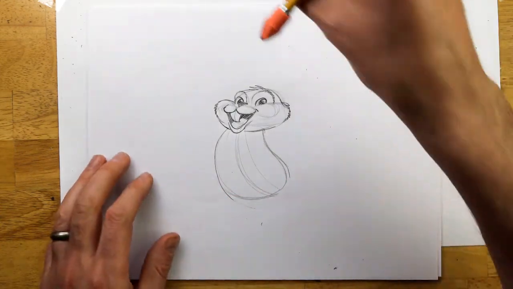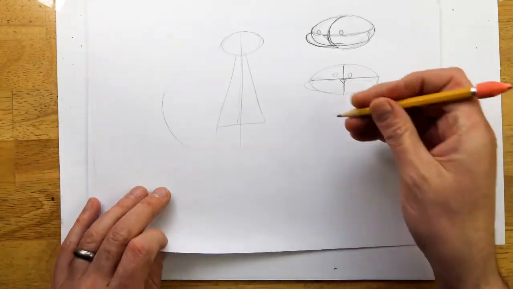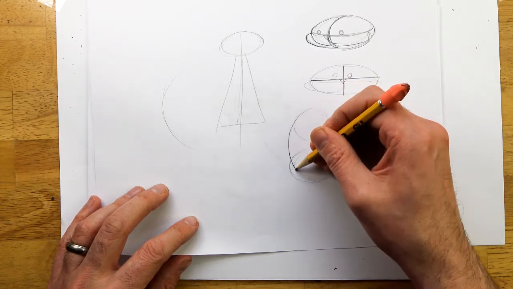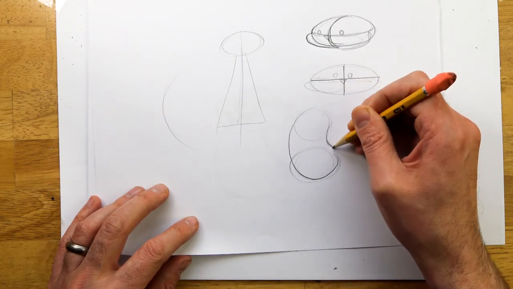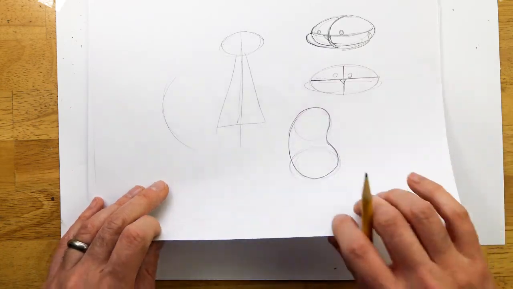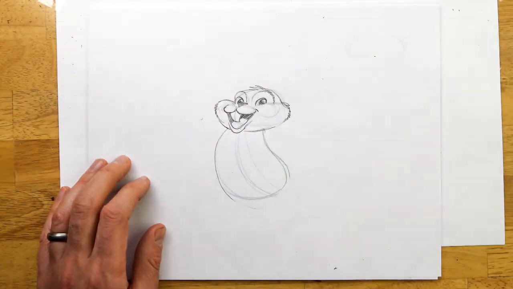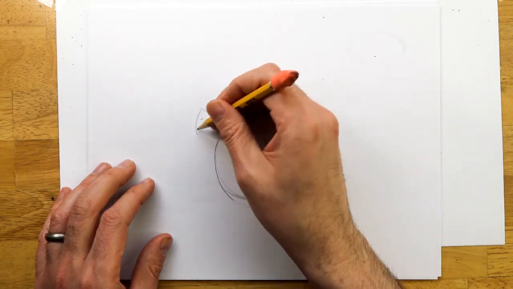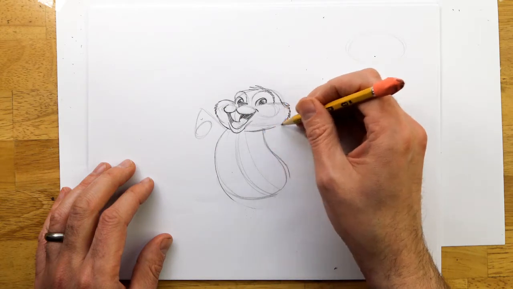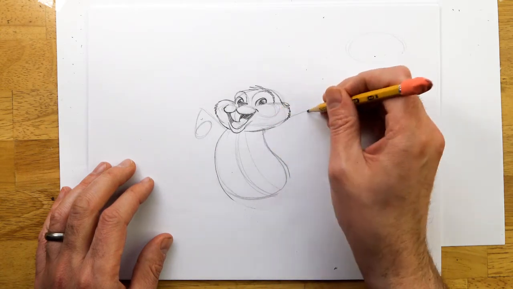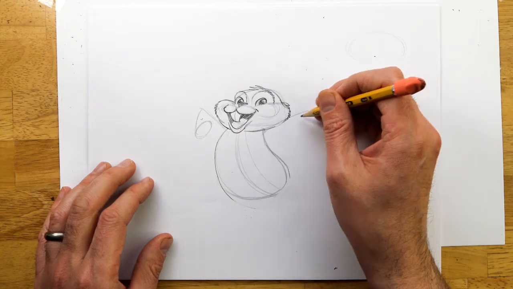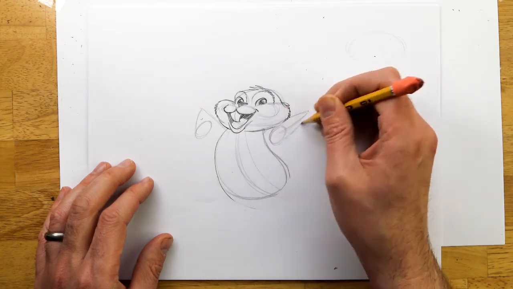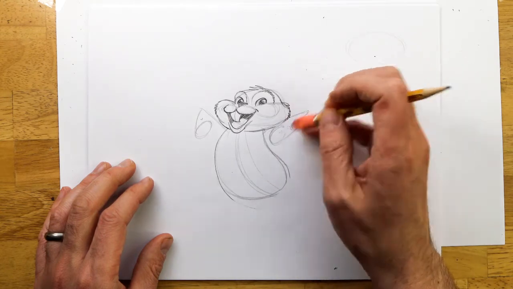And if you don't know how to draw a bean shape, just break it down even further. You can draw a circle, maybe a bigger circle, and then you connect those with curved lines. And you're in business. We're going to use some stick figure arms for now. Connect it with a circle. And we're going to have the arm come up and then bend in like this. There we go.